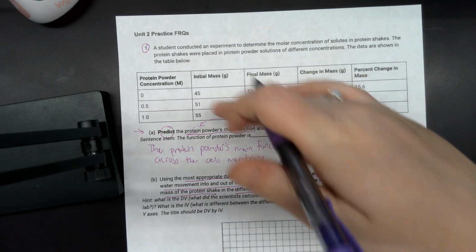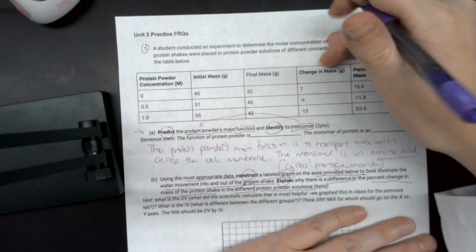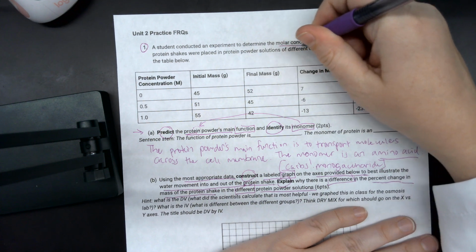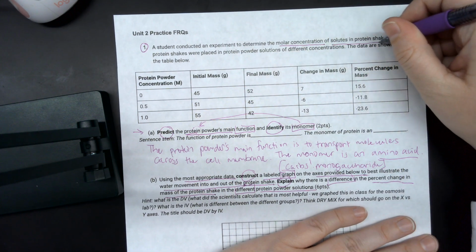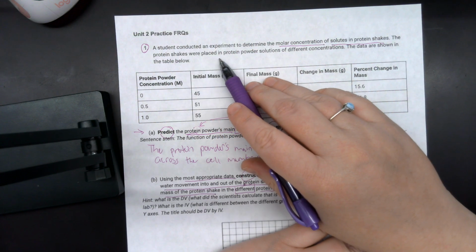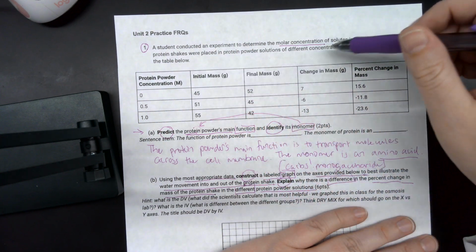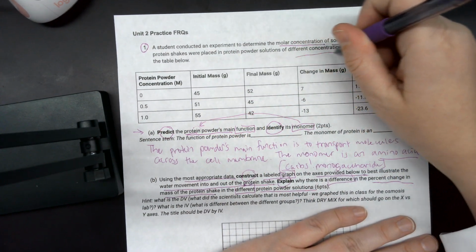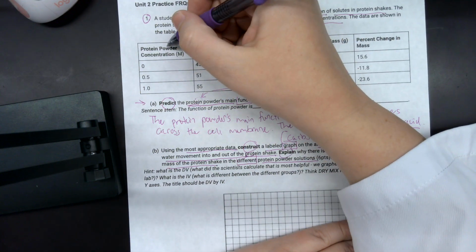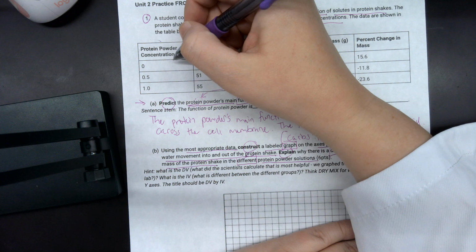Now I'm going to actually go back and read the background information. And it says, a student conducted an experiment to determine the molar concentration of solutes in protein shakes. The protein shakes were placed in protein powder solutions of different concentrations. The data are shown in the table below. And so we have the protein powder concentration.